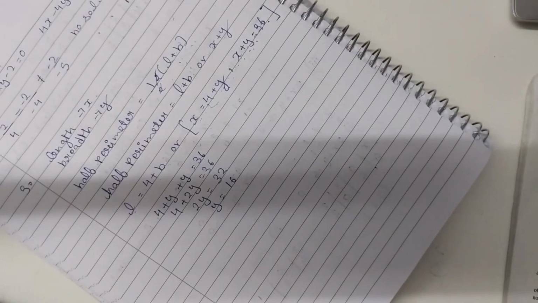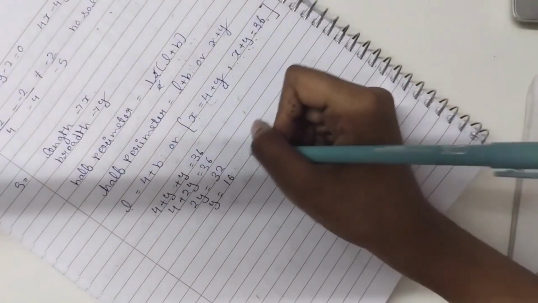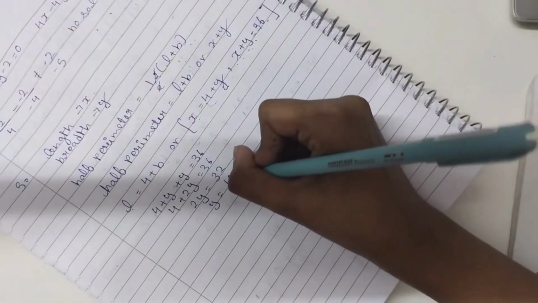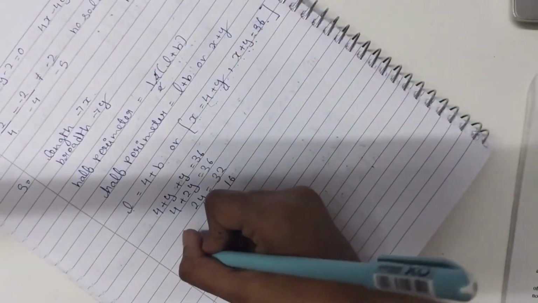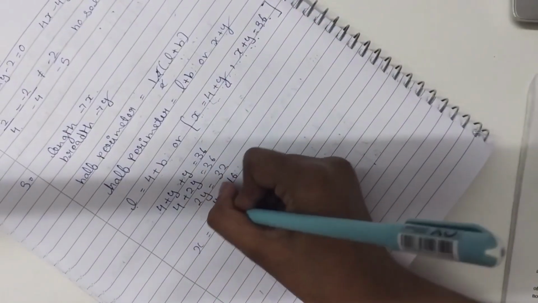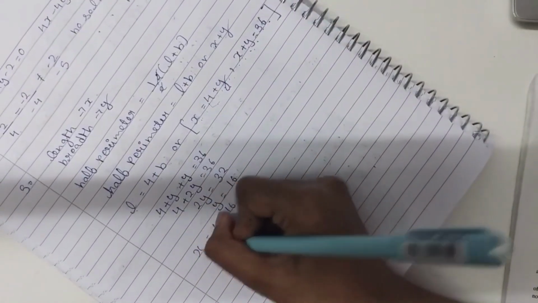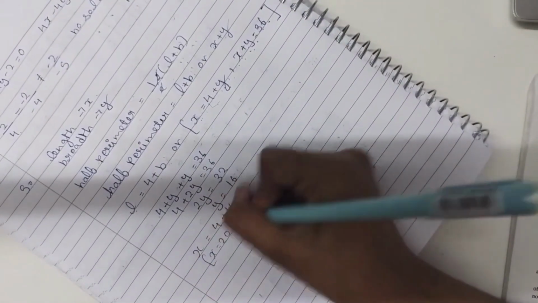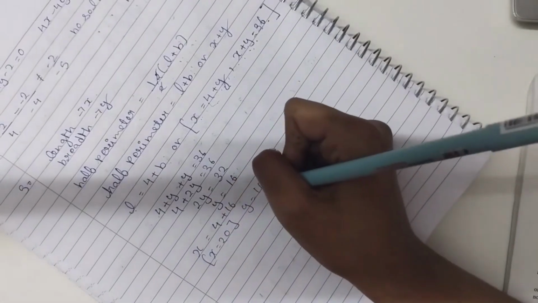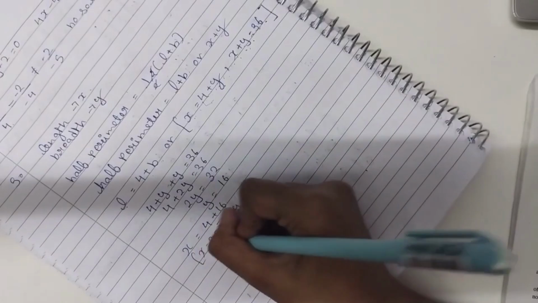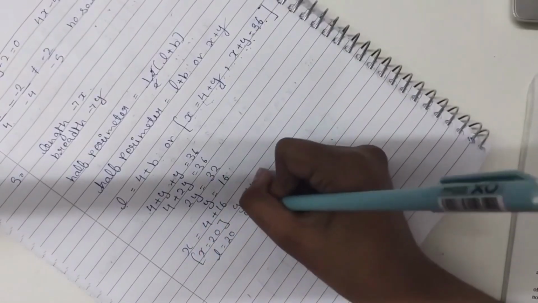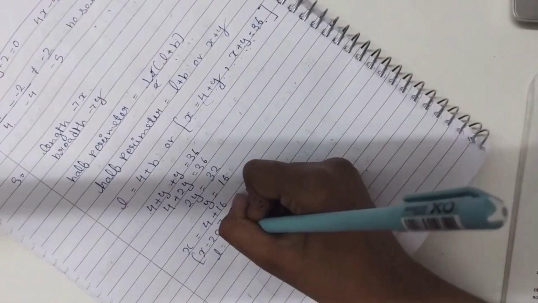And now, since we found the value of y, which is 16, we're going to substitute that in x is equal to 4 plus y. So x is equal to 4 plus 16, and x is equal to 20. So x is equal to 20 and y is equal to 16. So the length is equal to 20 and the breadth is equal to 16 meters.